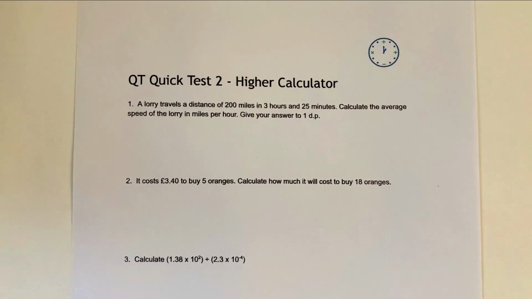Hi, in this video we're going to be looking at another quick test, which is a calculator paper. Now it is aimed towards higher grade students who are taking the higher GCSE paper. However, it should be accessible to students who are on the foundation paper as well. So please do stop the video, have a go at each of the questions and compare your solutions.